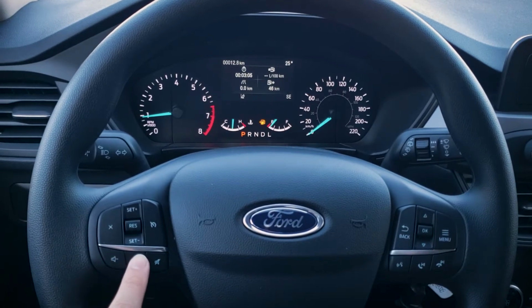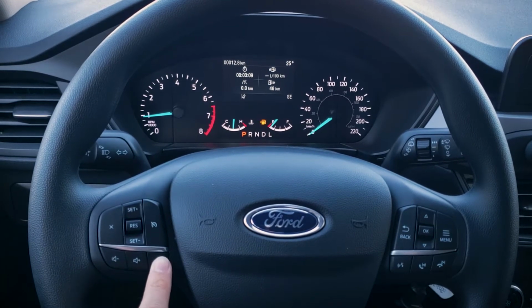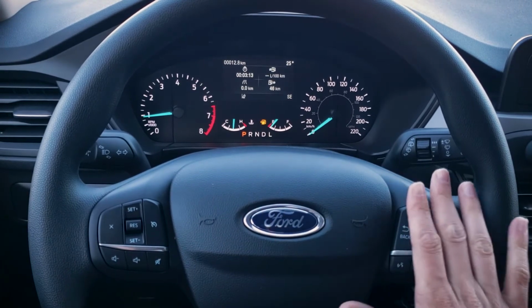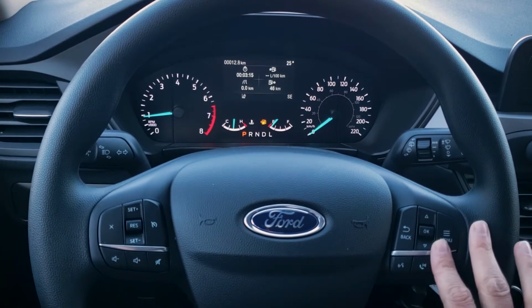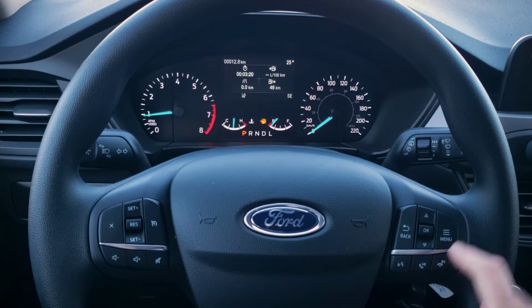Moving down here, we've got the ability to either increase or decrease the volume here, or you can mute the audio by pressing this button. Moving along to our right-hand side, a few buttons here. So we've got our back button, our up and down, okay, and then menu.